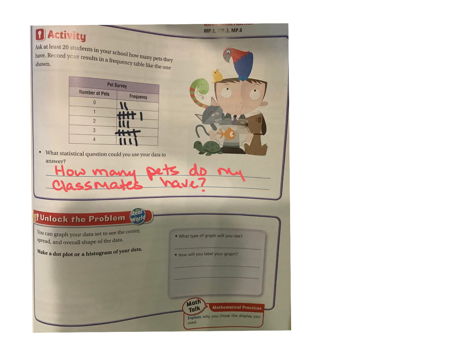Remember, a histogram is an interval of numbers, like from 0 to 3 and then from 4 to 5. And I'm only dealing with numbers 0 through 4. So the type of graph I'm going to use is a dot plot. Well, I'm not dealing with that many numbers. I don't need specific intervals.